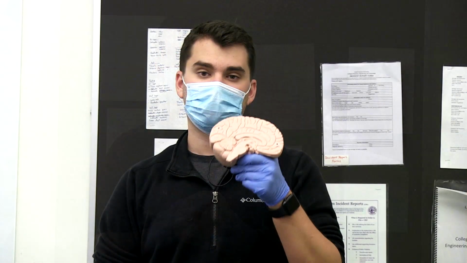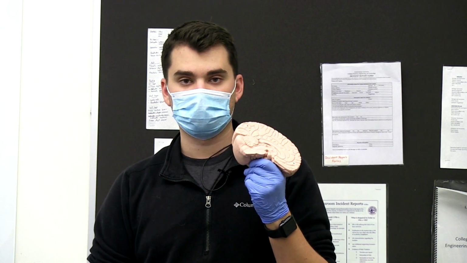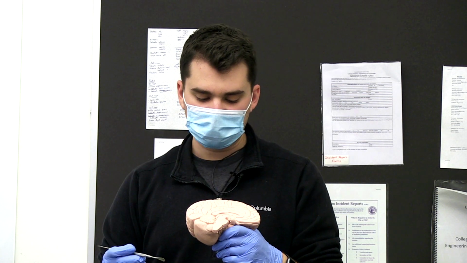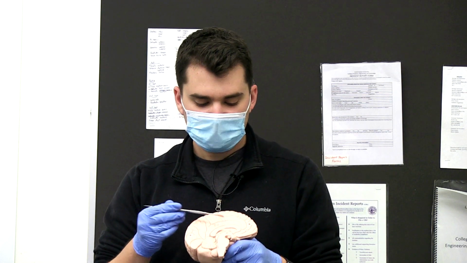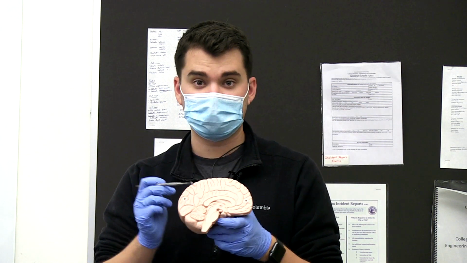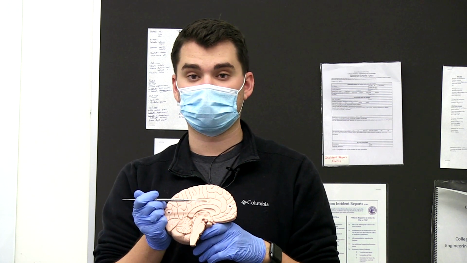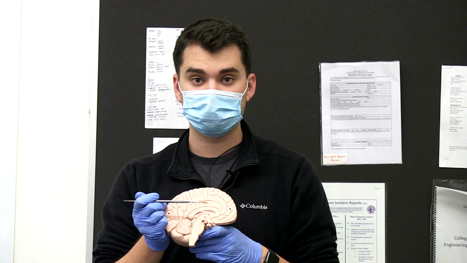What I want to talk to you about is the ventricular system. The ventricular system is important for the storage, production, and flow of cerebrospinal fluid. Cerebrospinal fluid can start off in the lateral ventricle. We already talked about the septum pellucidum, and so we should remember that that forms part of the walls of the lateral ventricle.